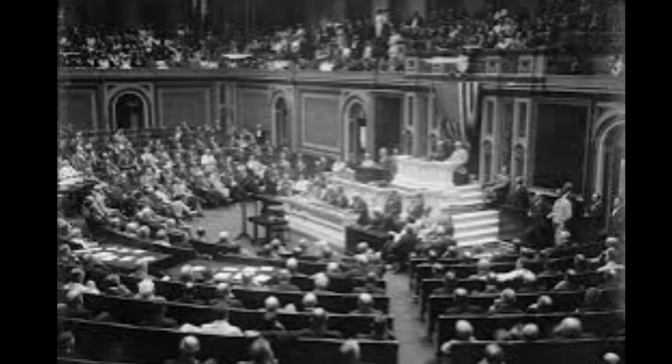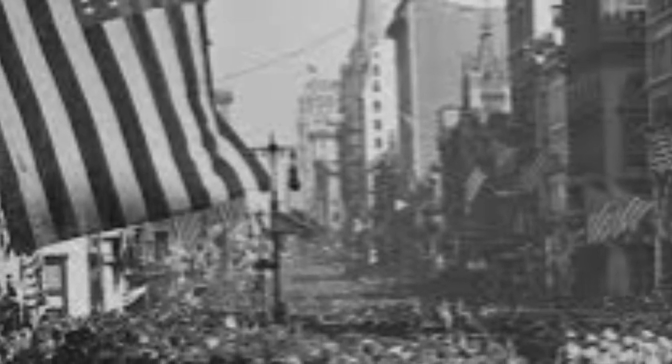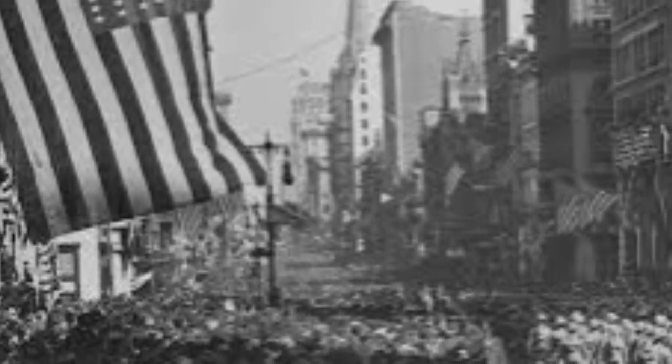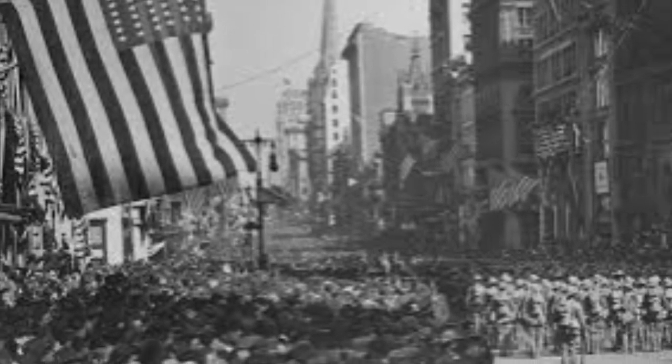Challenges and setbacks. While the spring offensives of 1917 had initial successes, they were met with formidable challenges. The entrenched German defenses and the strategic difficulties of coordinating large-scale offensives presented significant obstacles. The Nivelle Offensive, in particular, ended in disaster, contributing to widespread mutinies within the French army.